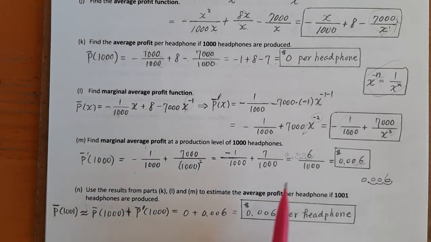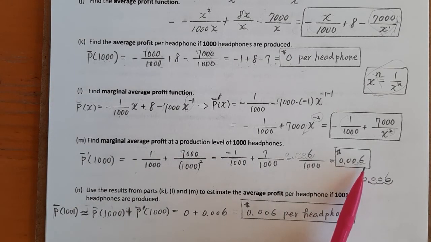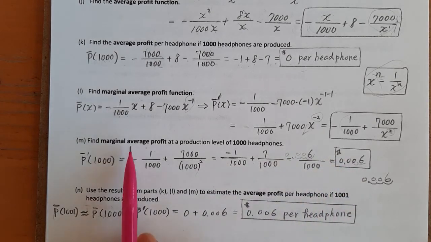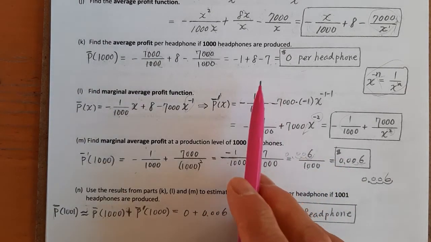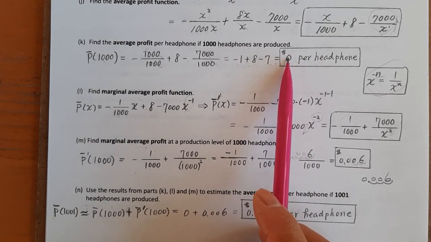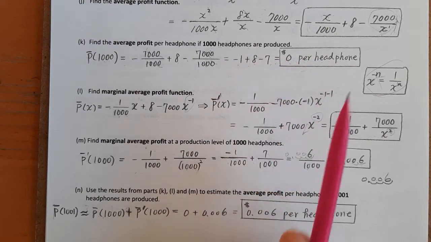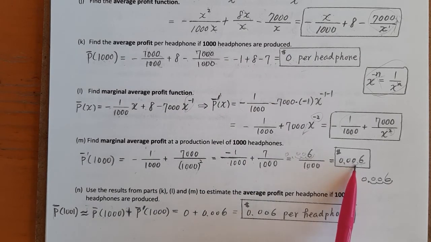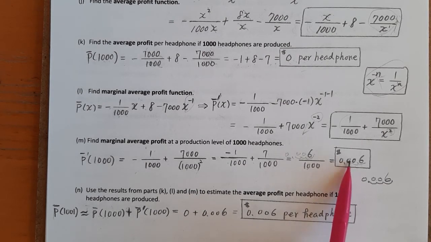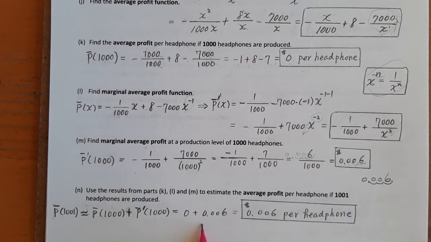The average per head phone increases by $0.006. So 0, this 0 per head phone profit is $0. Add the increase rate for each head phone produced, then the profit is $0.006 added together.